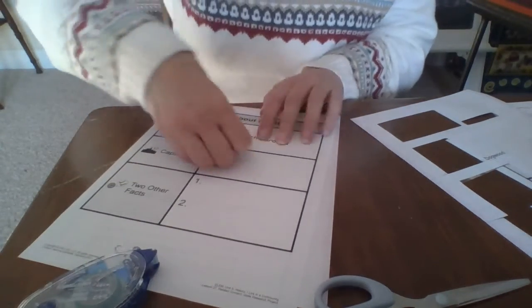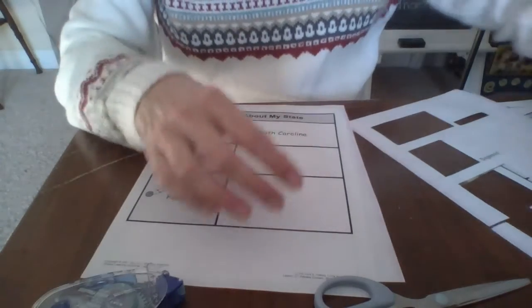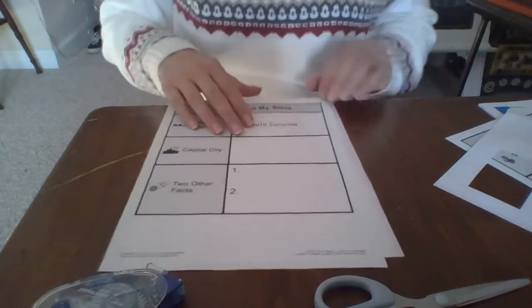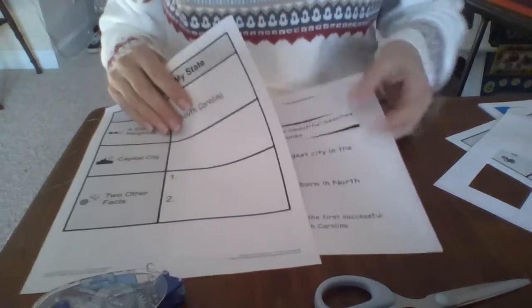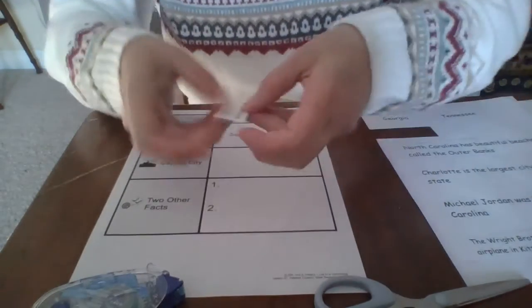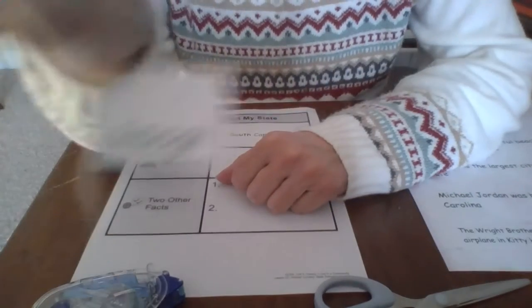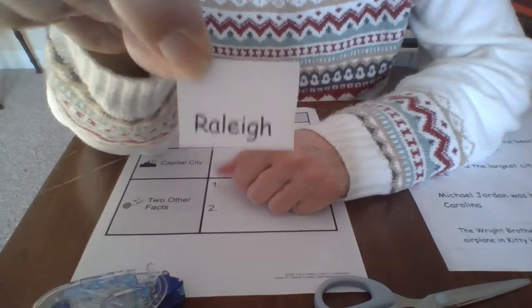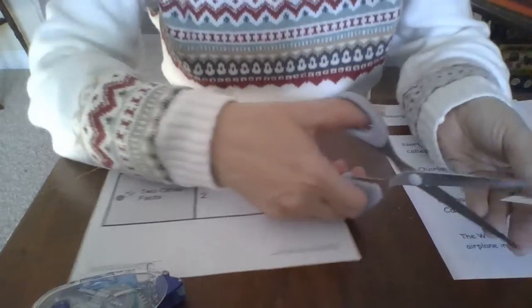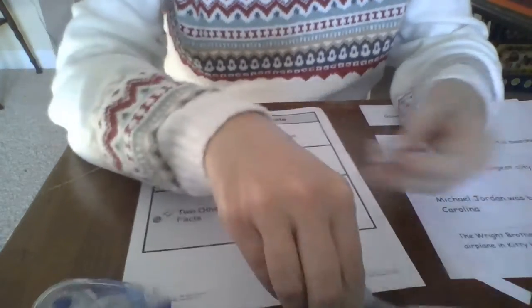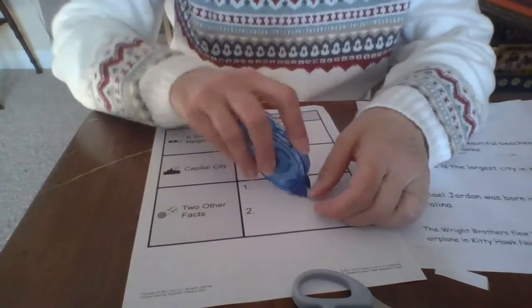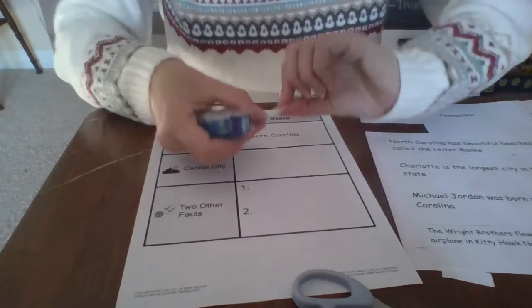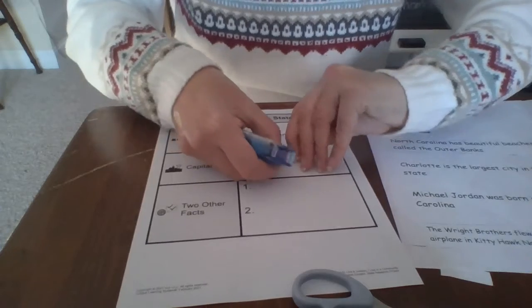All right, capital city. Do you remember the capital of North Carolina? Some of you may live in this city. There it is. I had already cut it out. I was going, uh-oh, what happened to it? It's Raleigh. Look at that. I know our school is located in Garner, and I feel like I live in Garner. I'm so close to it, but my house is actually in Raleigh. Okay, so that's the capital city.